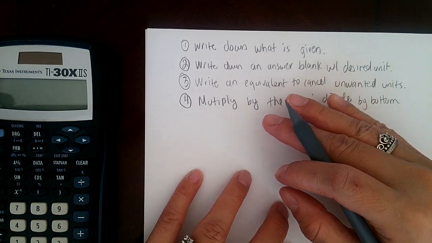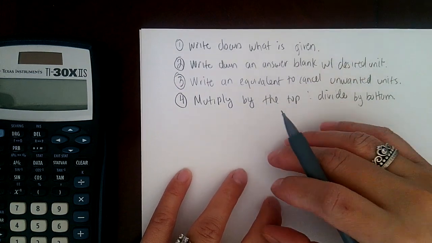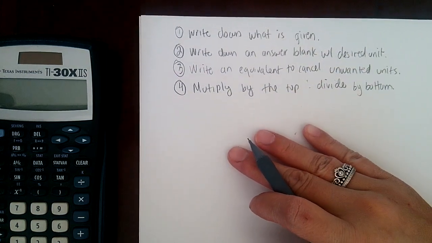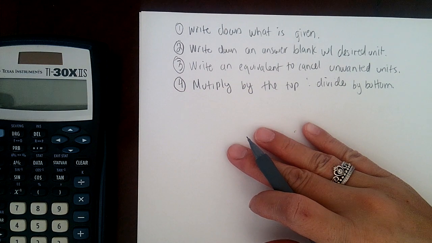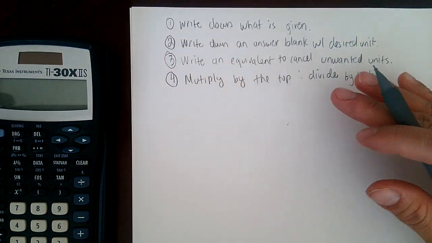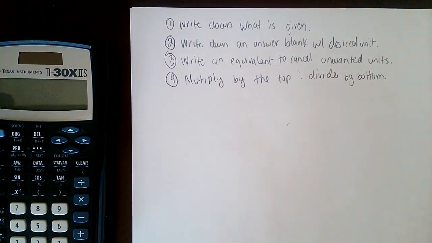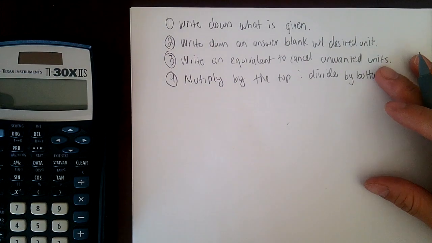So I want to get started first with the metric prefixes. So if you remember, you have that little half sheet. That little half sheet gives you all of the prefixes for kilo all the way through nano. But the ones we focused on were kilo, hecto, deca, deci, centi, and milli. So make sure you do that.